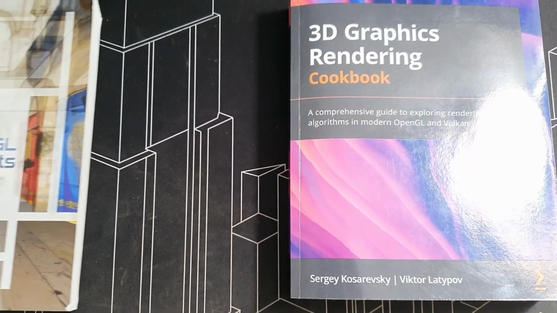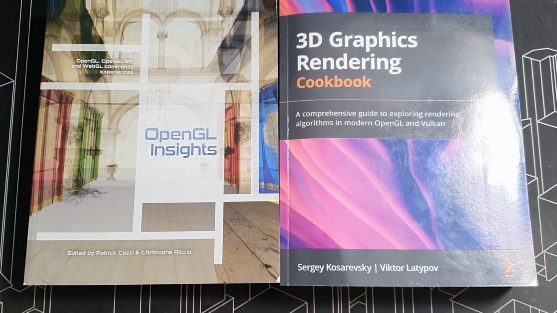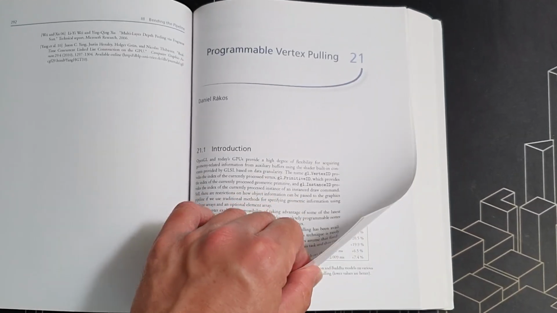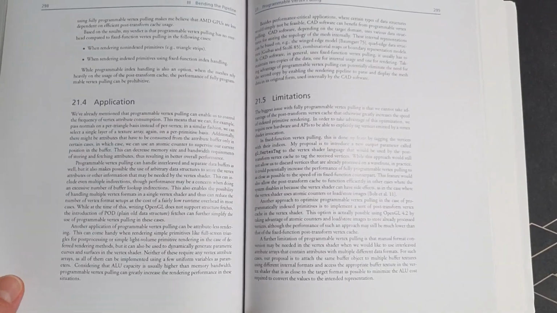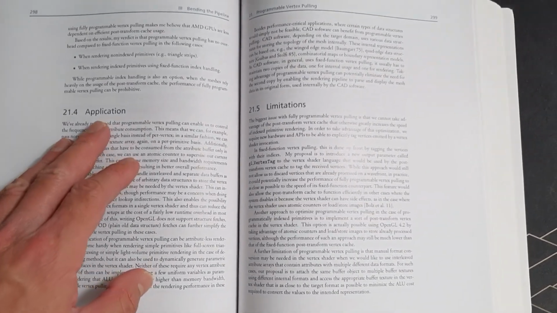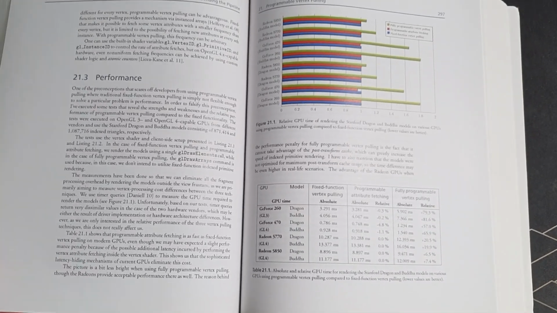Since I own pretty much all the OpenGL books in the world, I went ahead and read the original text. In his article, Daniel explains how to implement vertex pulling, describes the use cases and limitations, and most importantly, shares performance results from his experiments.